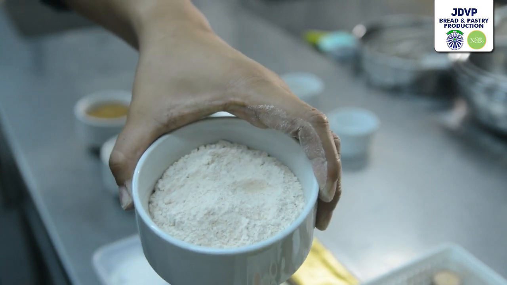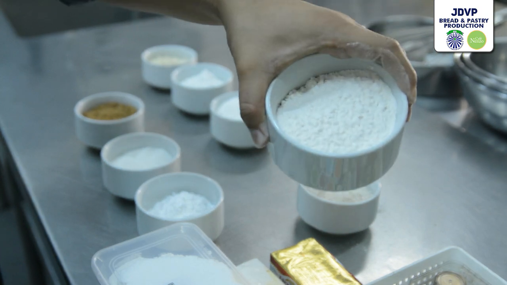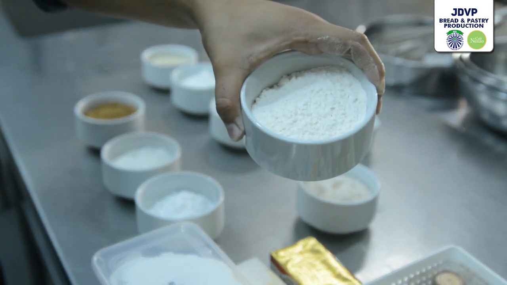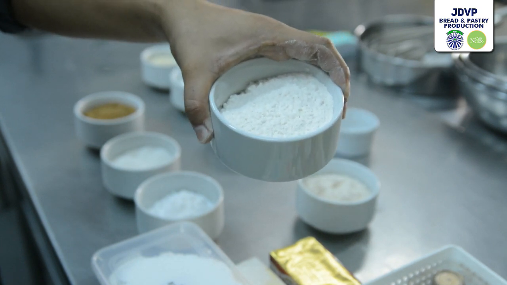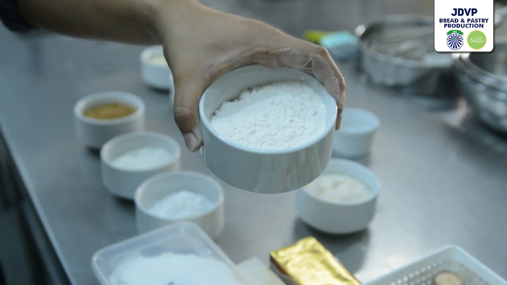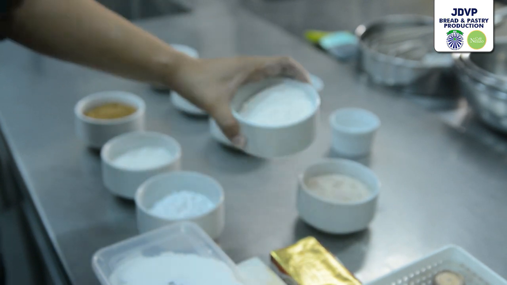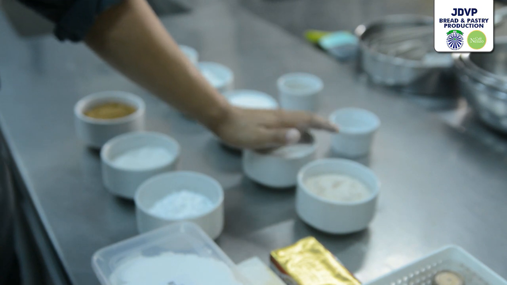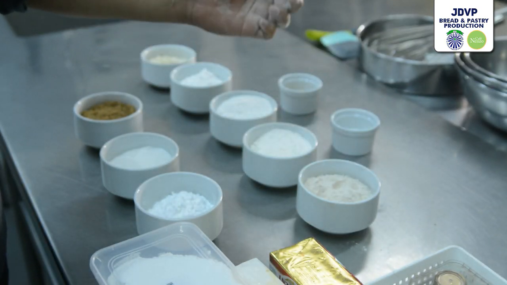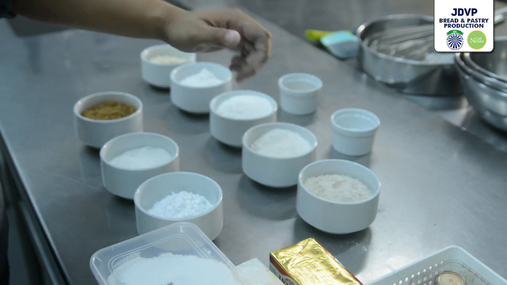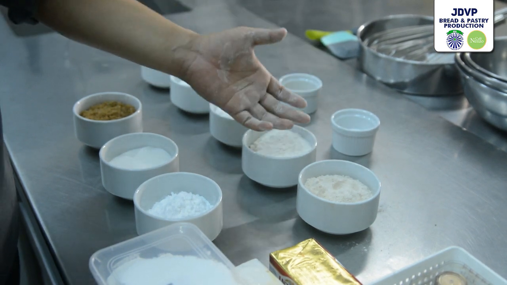Okay? So next is we have the bread flour. So it's a little bit brownish, more lighter than the wheat flour, and it contains about 12 to 14% gluten. So the gluten helps the dough to be more elastic, or mas nai-stretch siya and medyo mas matigas siya.